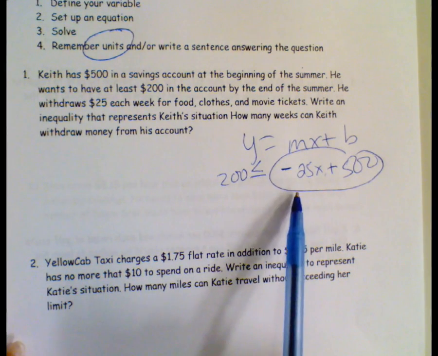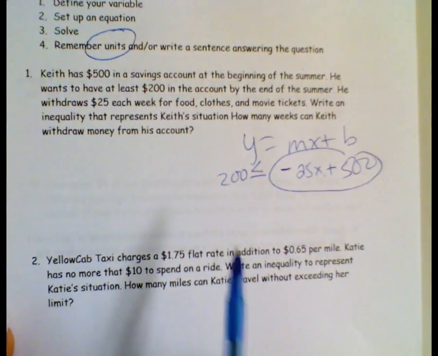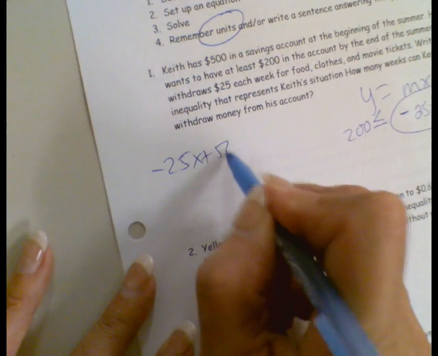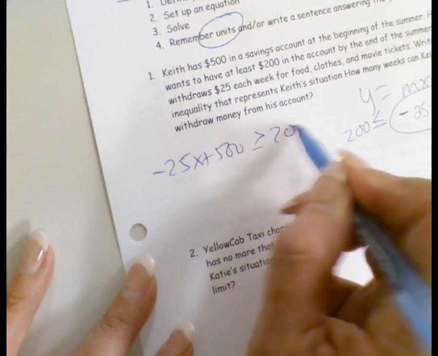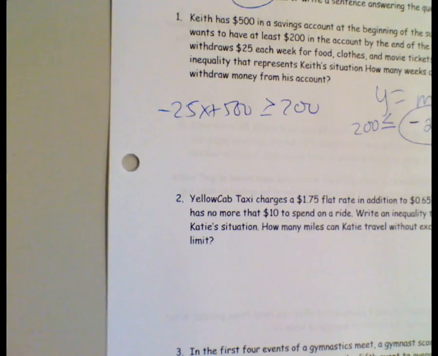So now what we need to do is we're going to solve it. Okay, so maybe you don't like the equal signs over here. So maybe you would rewrite it like this. Maybe it's better for you guys to have it like this. Do you guys like it better on that side? Yeah. Okay, so you're starting with $500 right here. You're going to take away $25 each week.